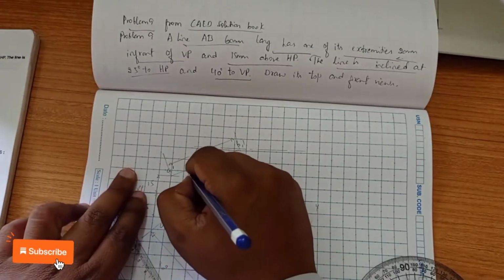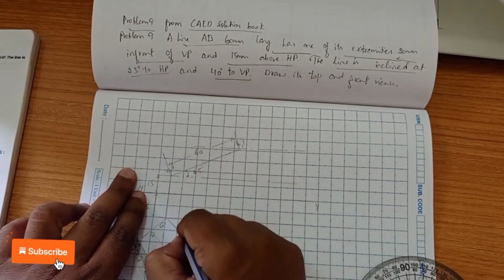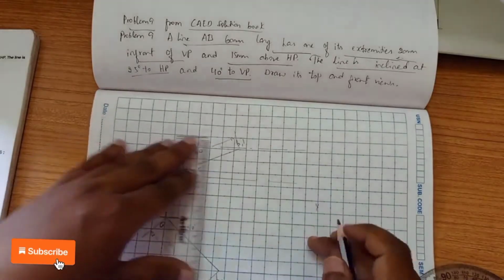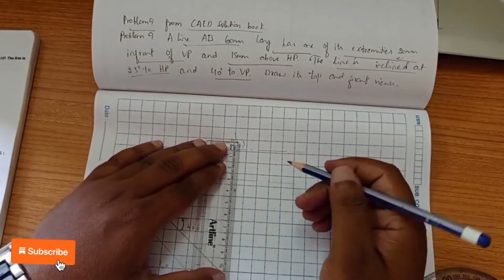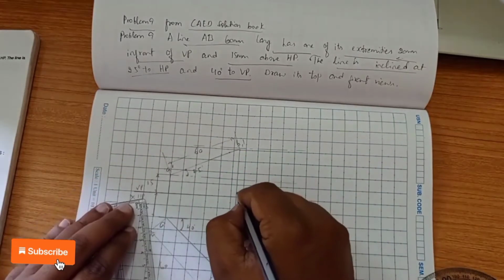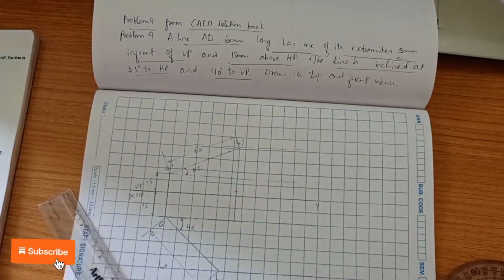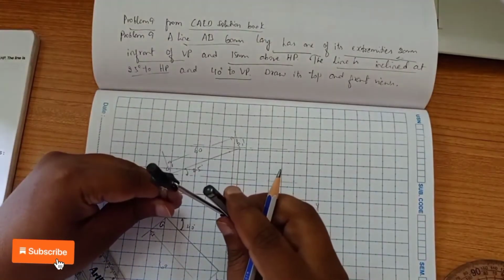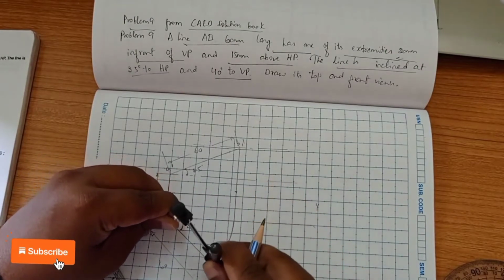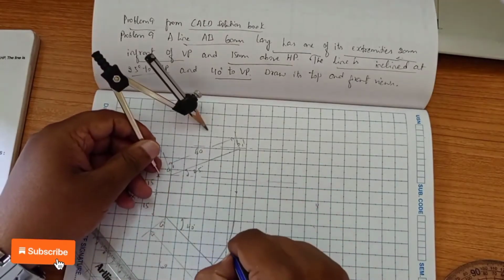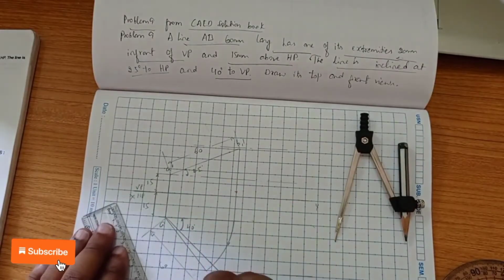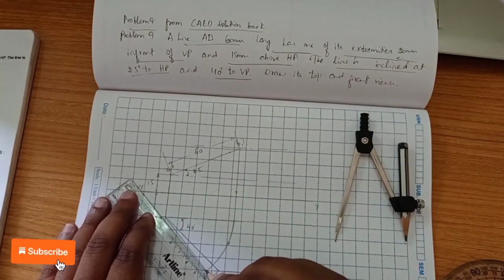So this angle is 25 degrees, this angle is 40 degrees. Okay, so now this is the true length. Now we have to find the apparent length. The apparent length goes vertically downward till the locus of A. Now we have to take the compass and rotate it till here. Okay. So at this point we get the apparent length AB. So we have to darken this apparent length.